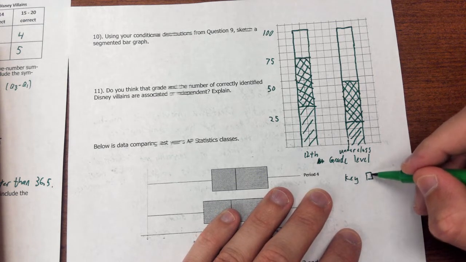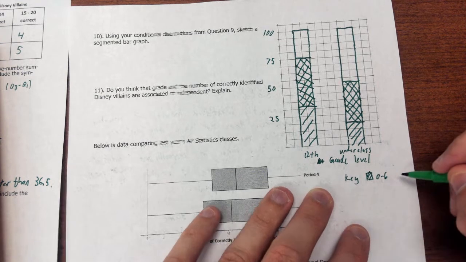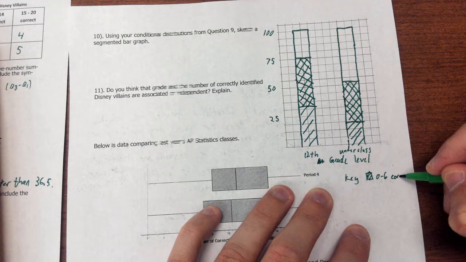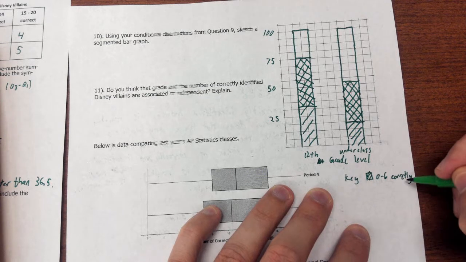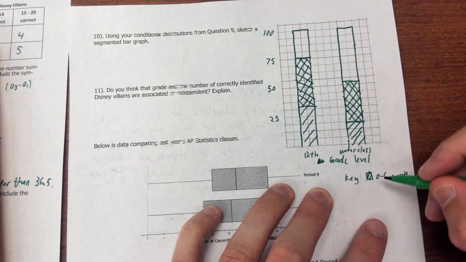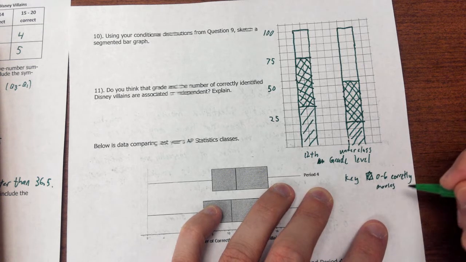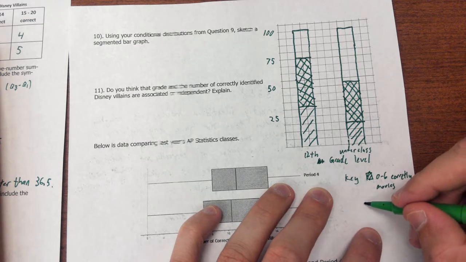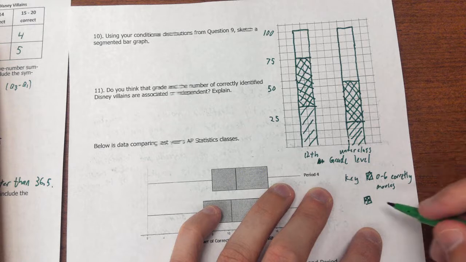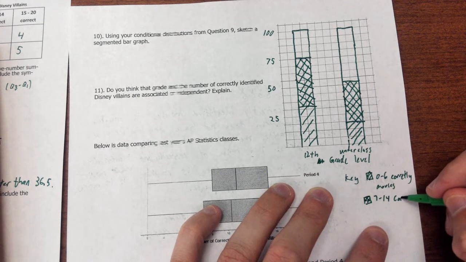So for our key, this is going to be 0 to 6 correct movies, and I forgot the C there, but that's all right. For my hash, it's going to be 7 to 14 correct movies.